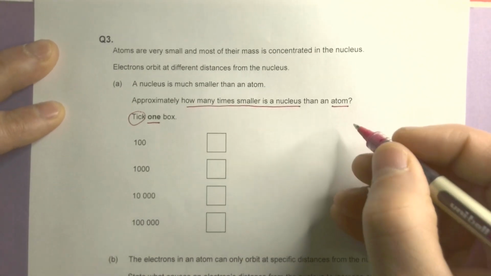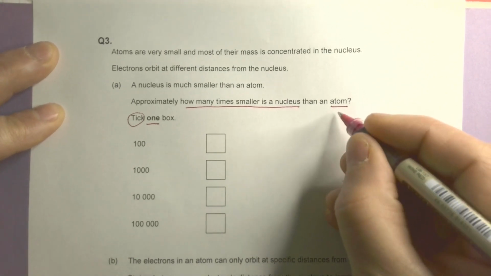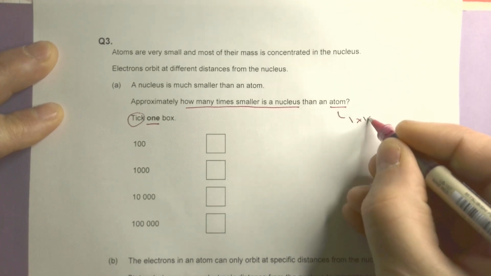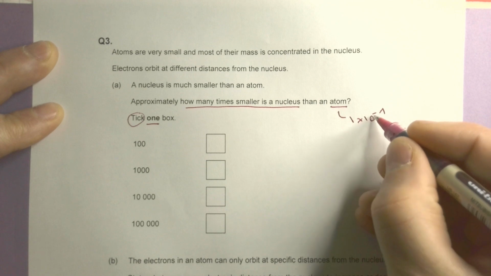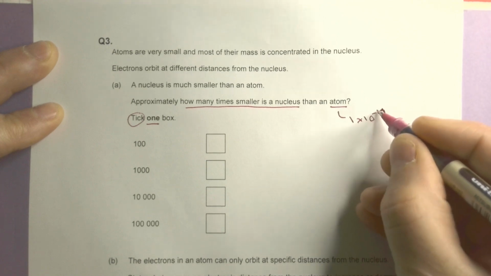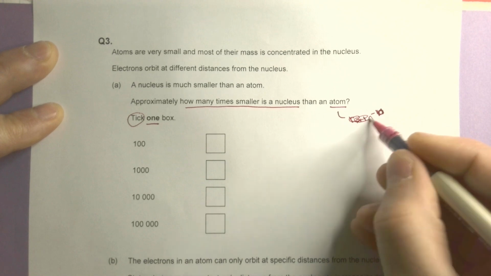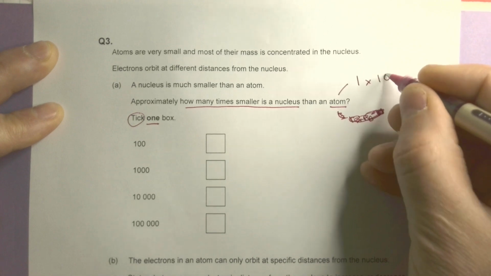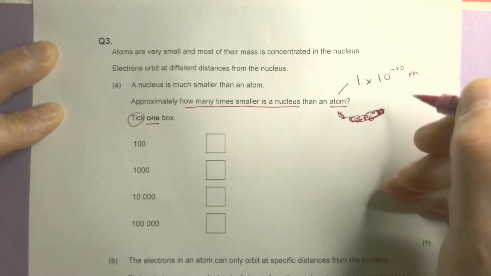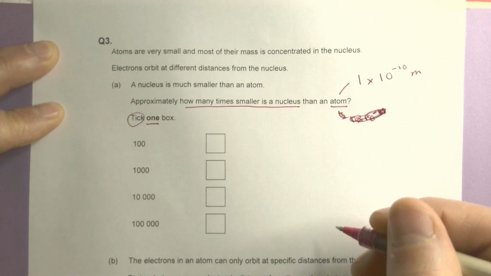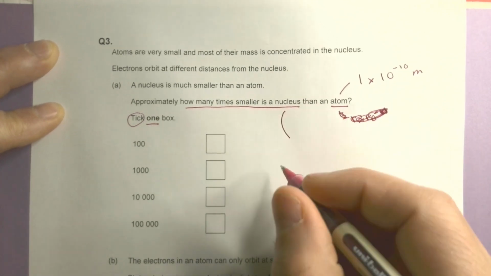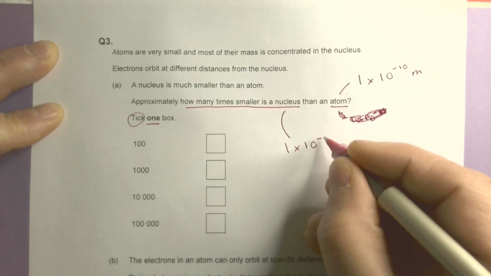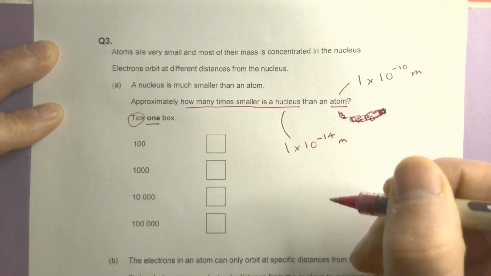So how many times smaller is a nucleus than an atom? Well, I'm afraid this one you just need to remember. So we know that an atom is around 1 times 10 to the minus 10 meters across, approximately. And the nucleus is much, much smaller than that. It's 1 times 10 to the minus 14 meters across.